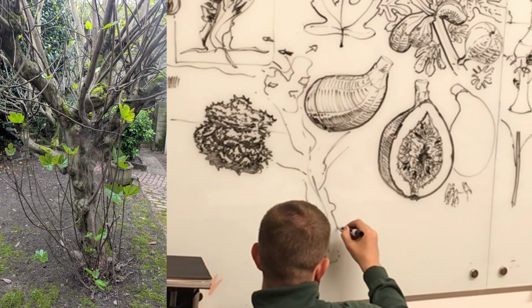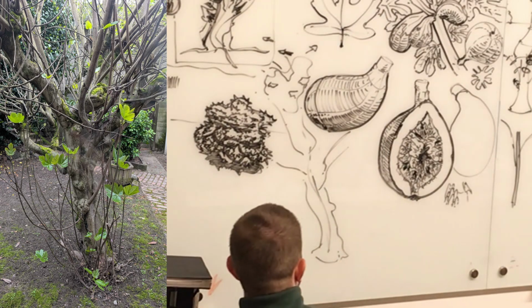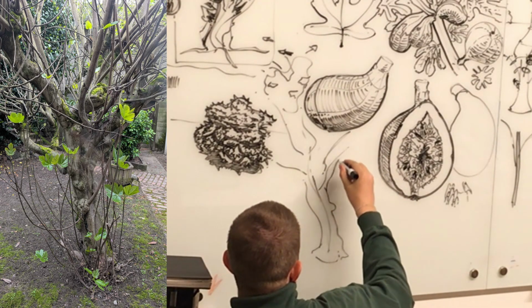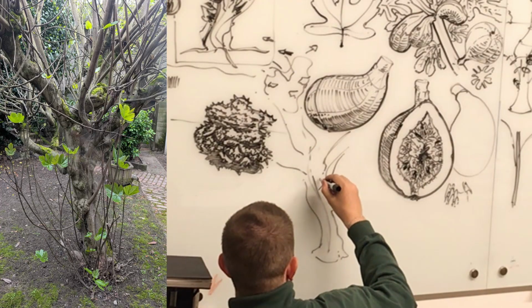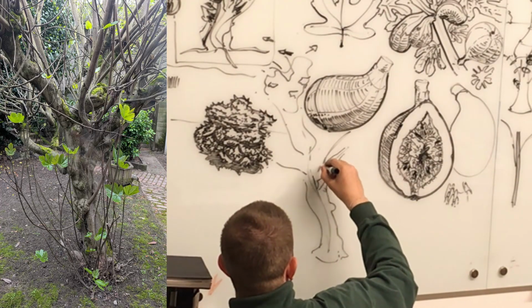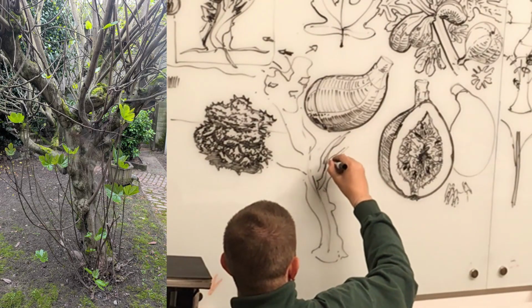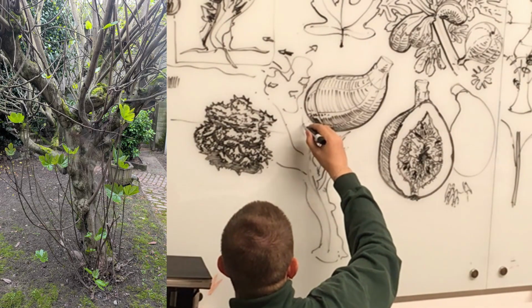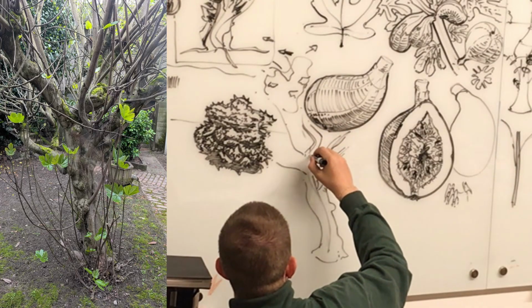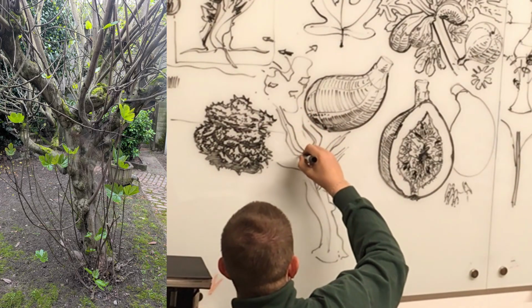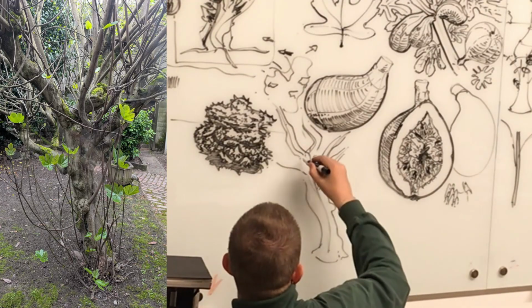Just little knobs and things here and there. This branch, oh, I think I was going to put that on the far side, but that's okay. I can just move it to the side. No big deal. Try to avoid symmetry.